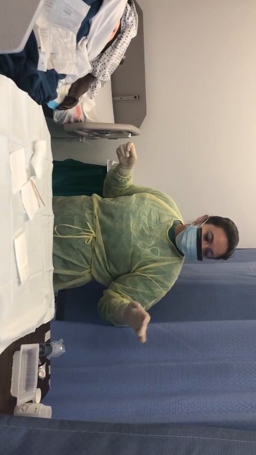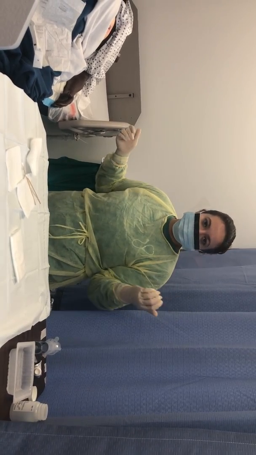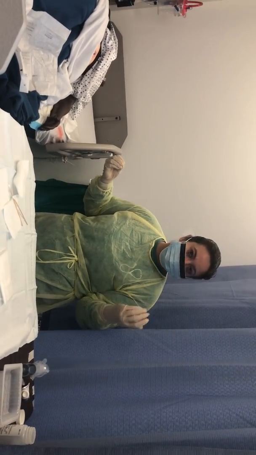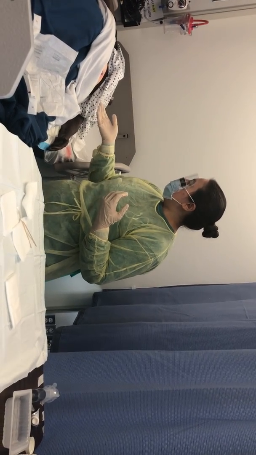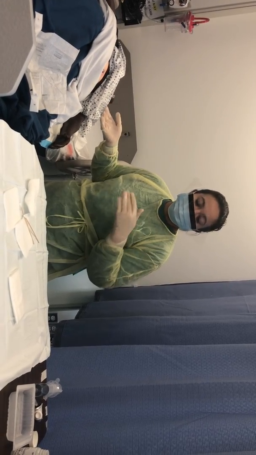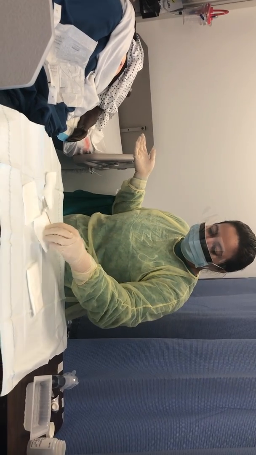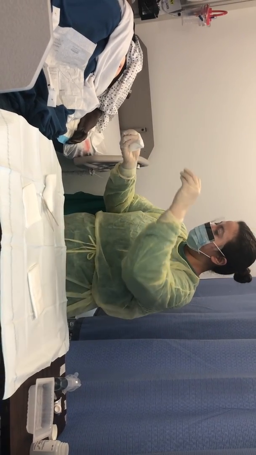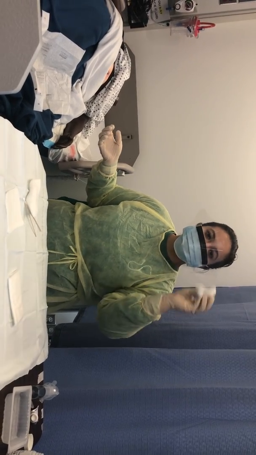My glove did touch the side of this curtain here, so I would have been unsterile, so I would have made sure to get brand new sterile gloves on. So now that I've irrigated the wound, I'm going to go ahead and dry around the sides. So I'm going to take my sterile hand and put it in my dirty hand. Well, actually, no. I would have taken this and just cleaned around it.